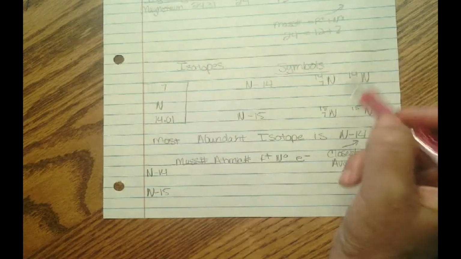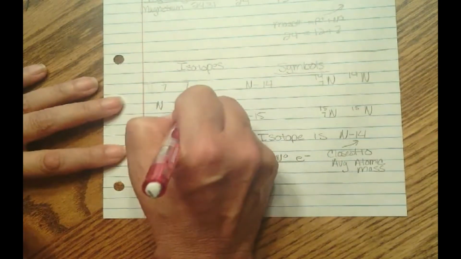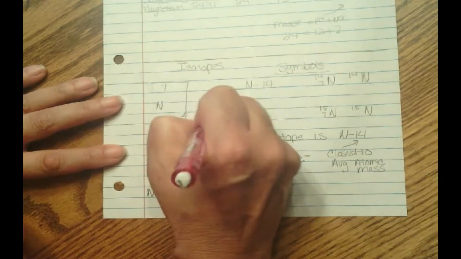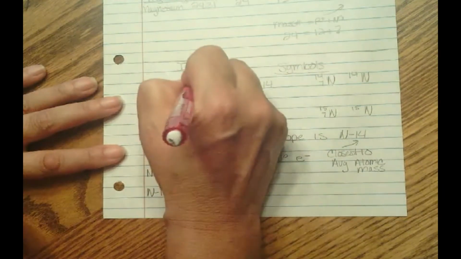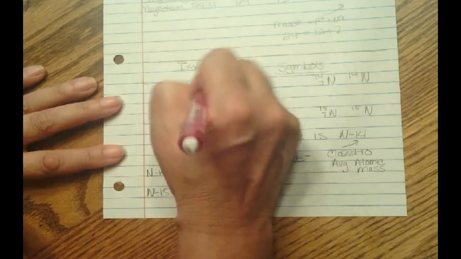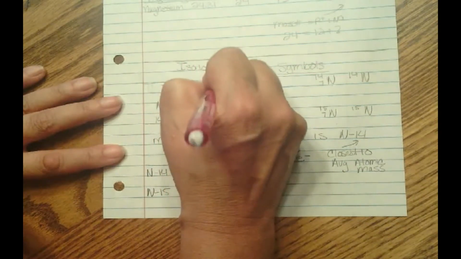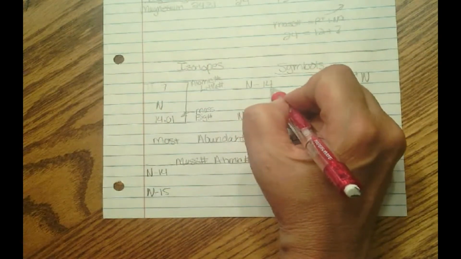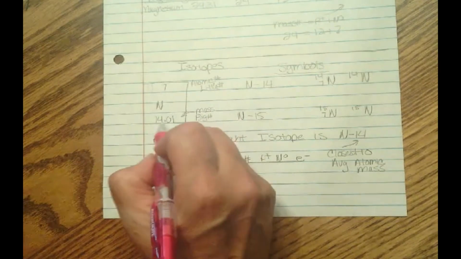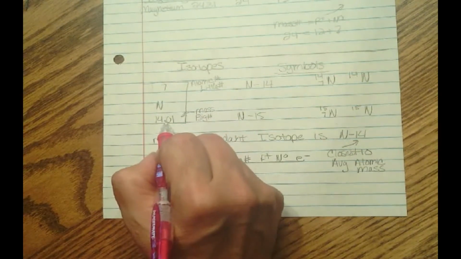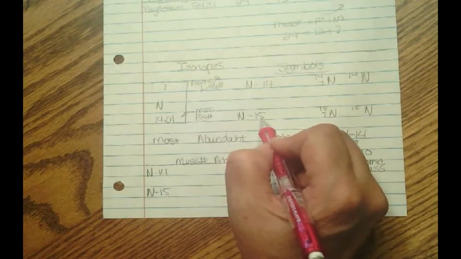And what you need to know is my mass number is always the big number, and the atomic number is always the little number. So first of all, if I just see the dash, that's the mass number. And if you look at nitrogen, you can see 14 and 15 is really close to the average atomic mass. That's the mass number.